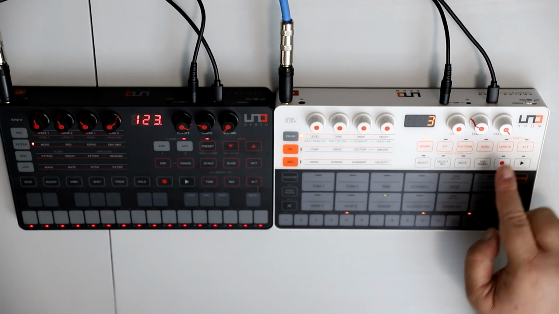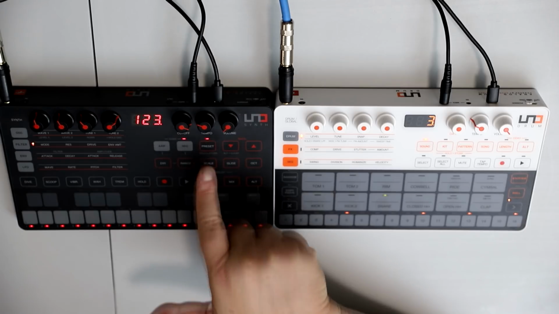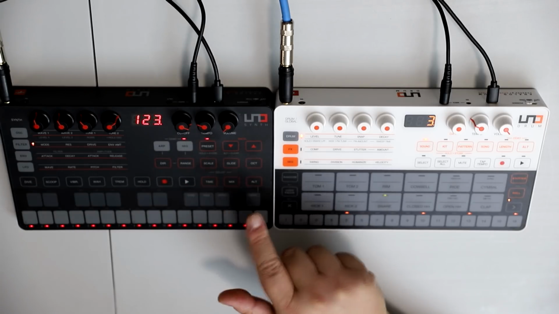I'm going to start the UNO Drum first, and then I'm going to bring in the volume of the UNO Synth slowly.